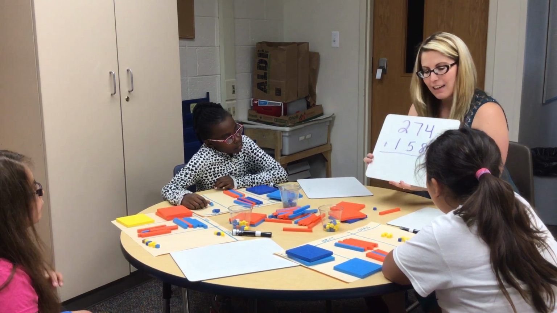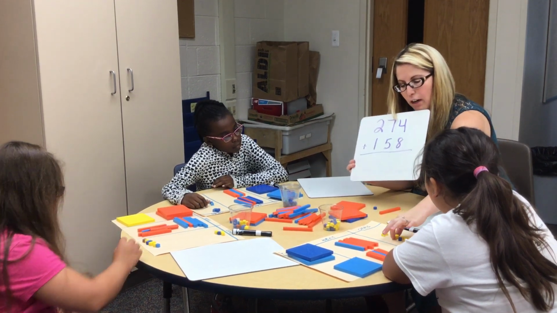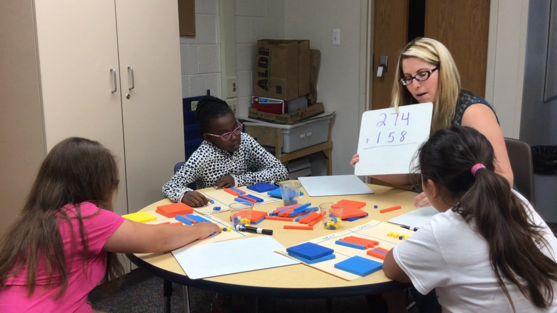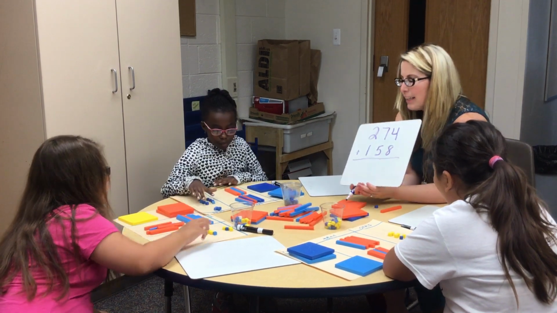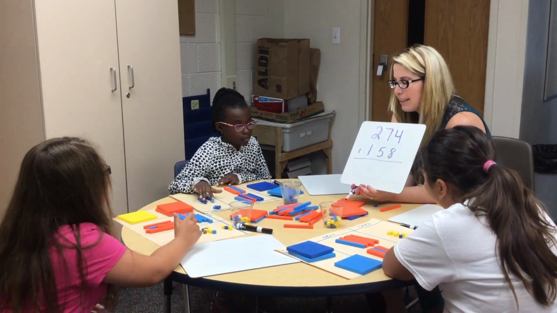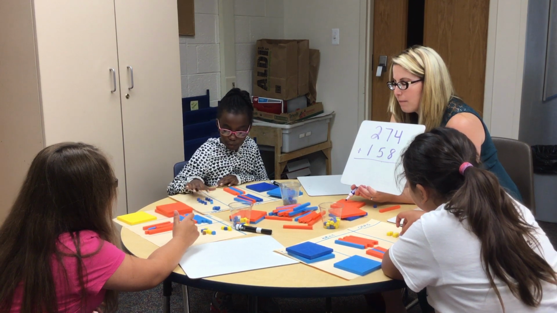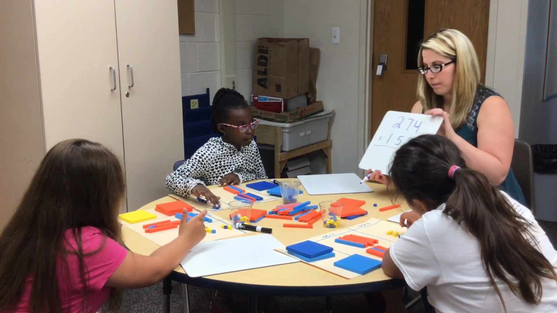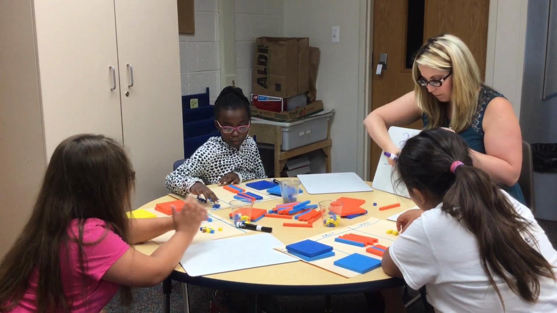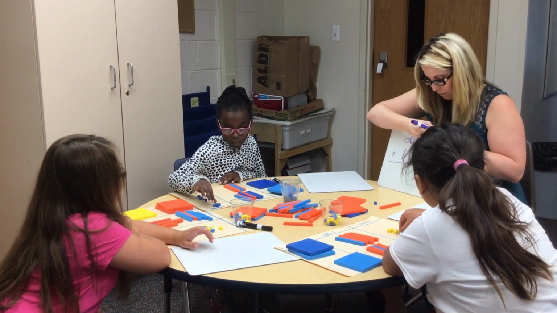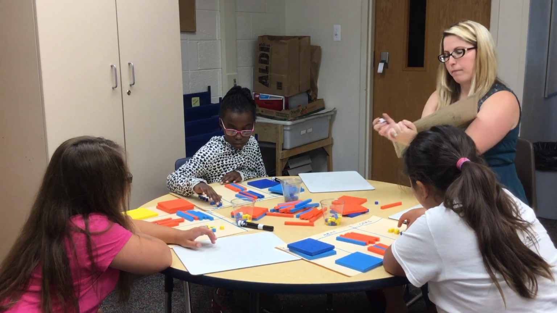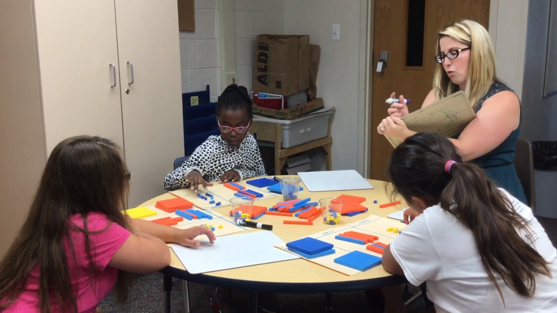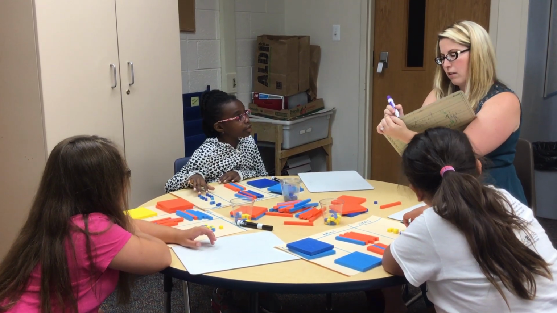So now you've got to take this 8 and the 4 and move them together. So how many are there? And we like to put them in partners so we can count to 10. There's 12 of them. So you're saying there's 12. I agree.